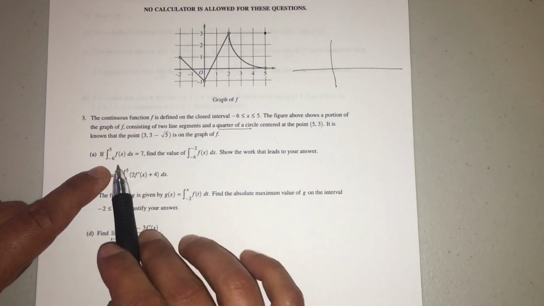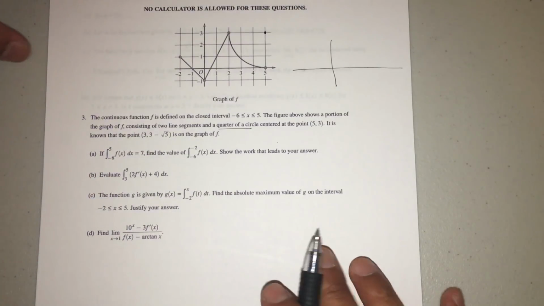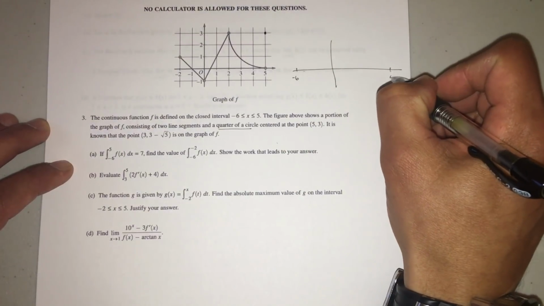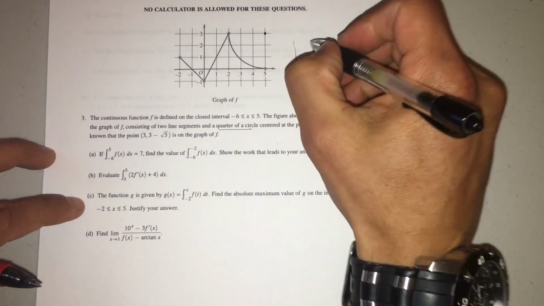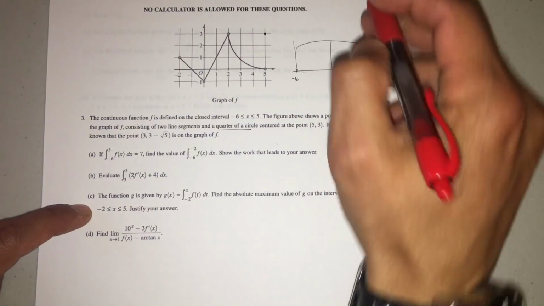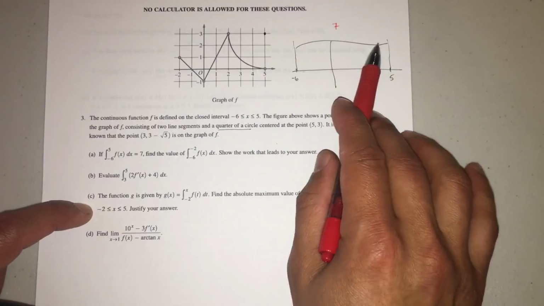If I know from -6 to 5 the area is 7, let's say -6 is over here and +5 is over here. I don't know what this function is, but I know that the area underneath this curve between here and here is 7, all the way from here to here.